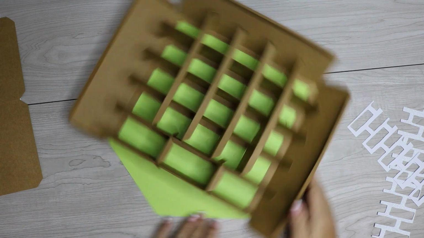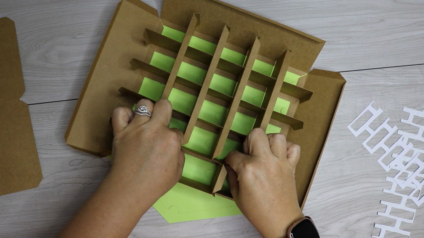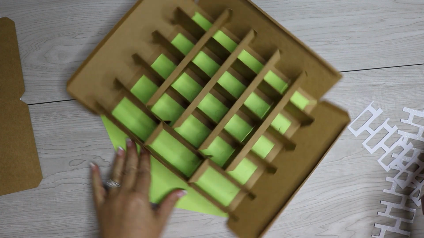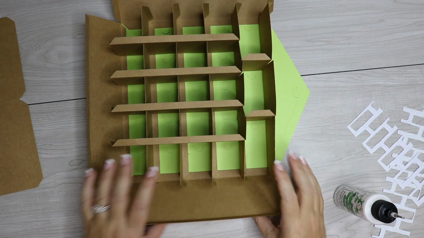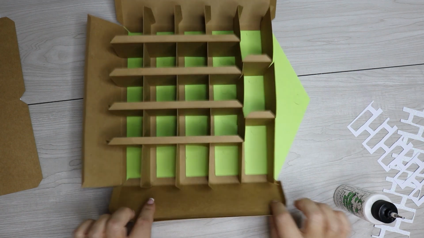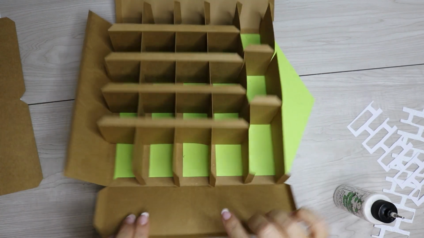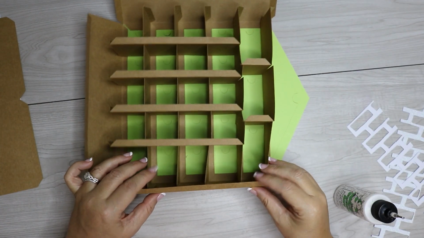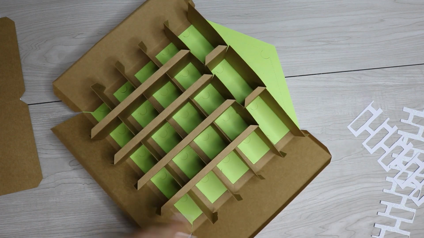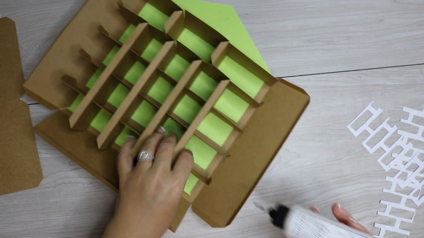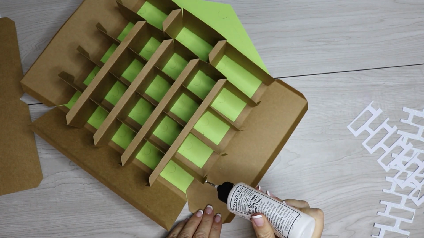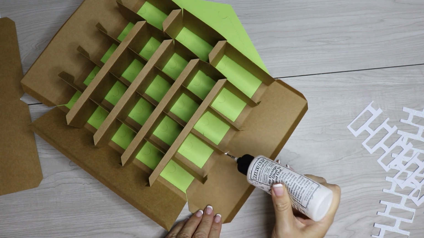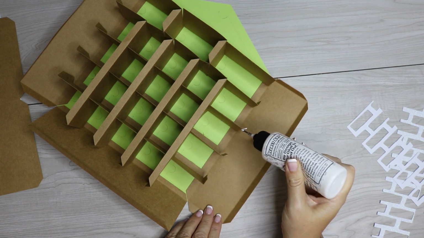All right, and if you notice, these have these little tab pieces too, so we've got to glue those and we've got to glue those. All right, so next we wanna come to our side, and we're gonna add glue to all of these side pieces, and we're gonna glue it on top just like that. So, I'm just adding glue down these sides.